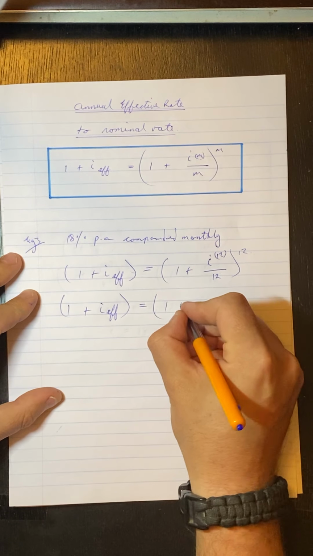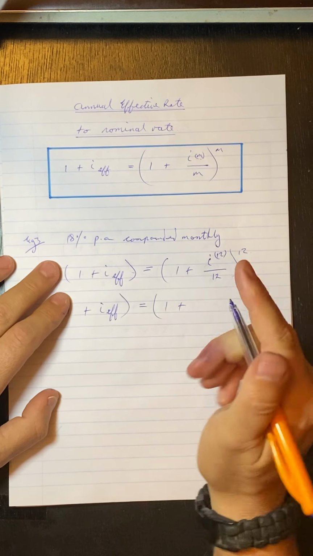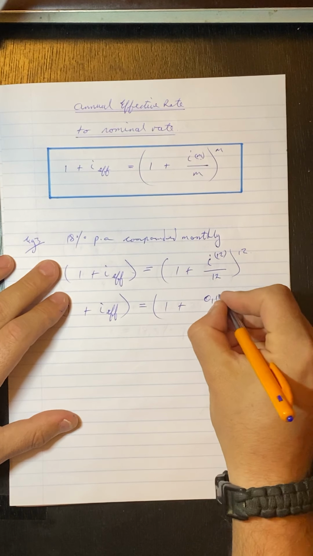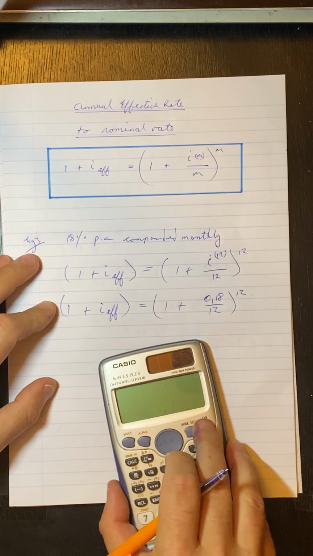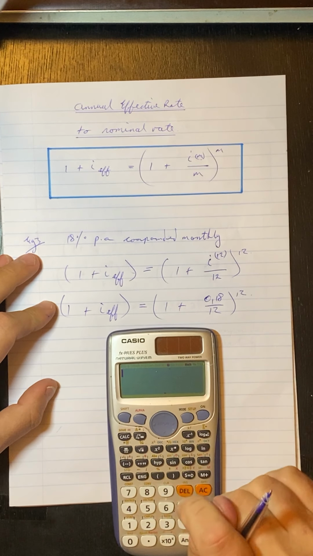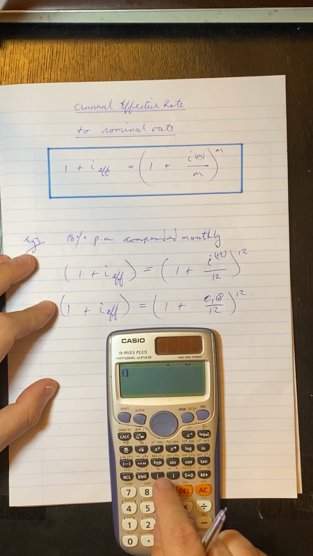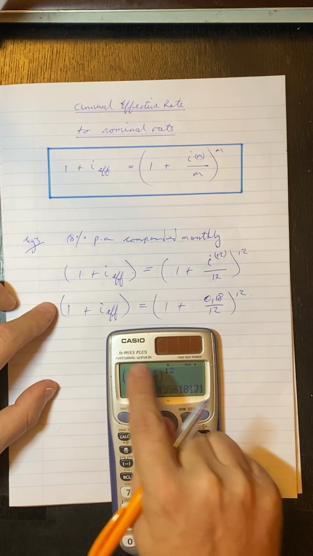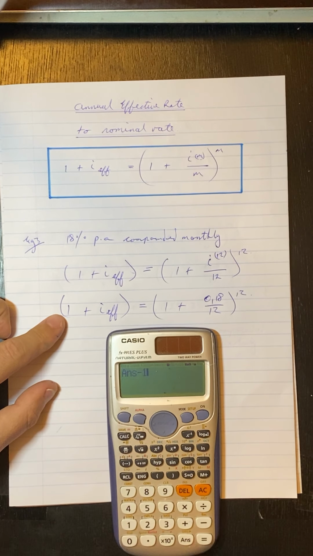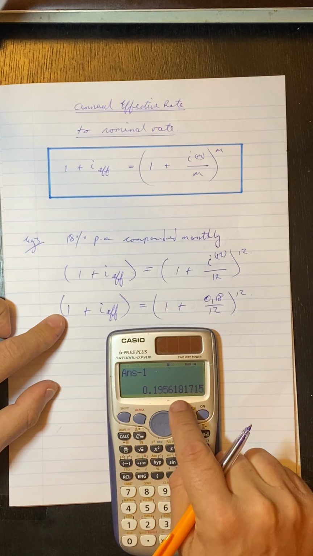is equal to 1 plus, convert that, so that's going to be 0.18 over 12 to the power of 12. And I'm going to miss a few steps here, just put everything on the calculator for you. So we get 1 plus 0.18 over 12 to the power of 12. I'm now going to subtract 1, and we get that.